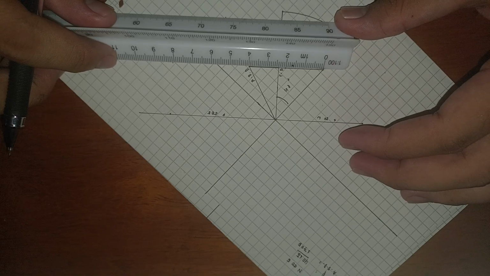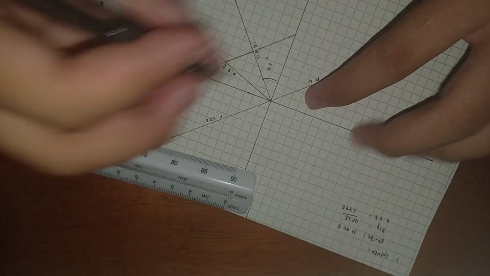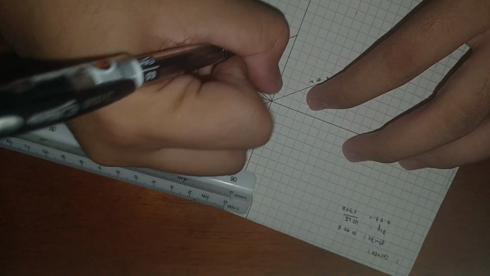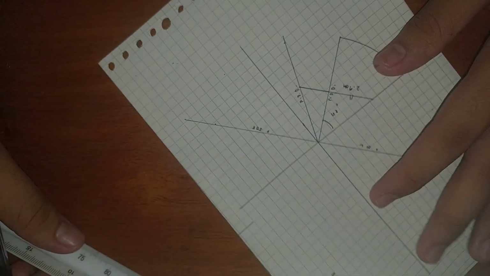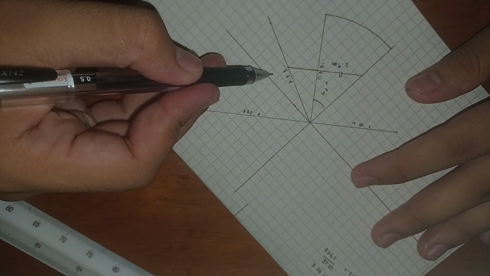It is 2.9, yeah, 2.9 centimeters. So now we've got it, and we will do the same in this area.